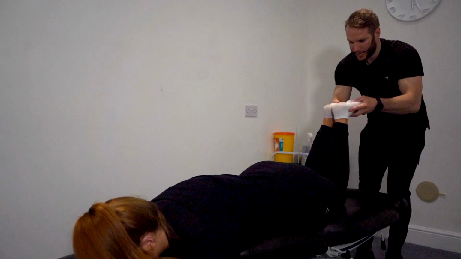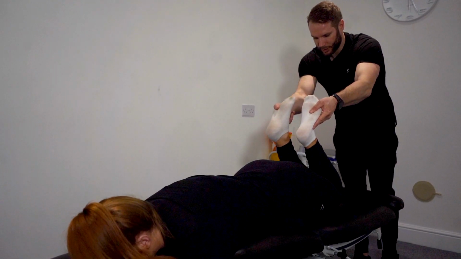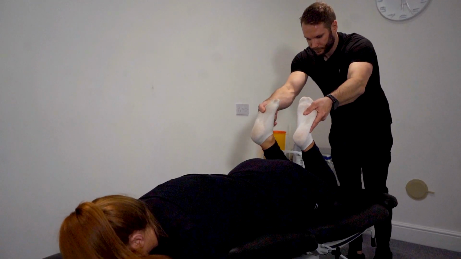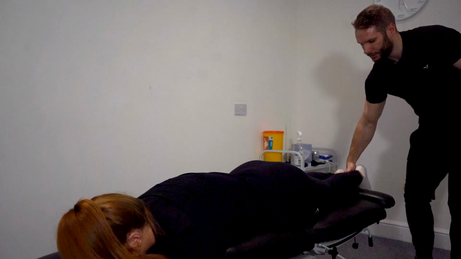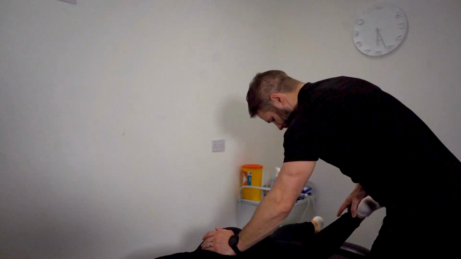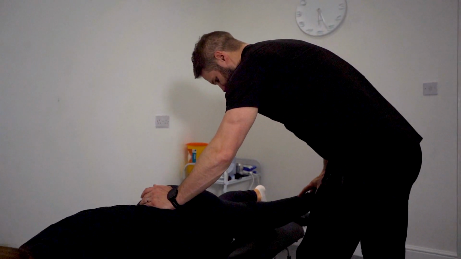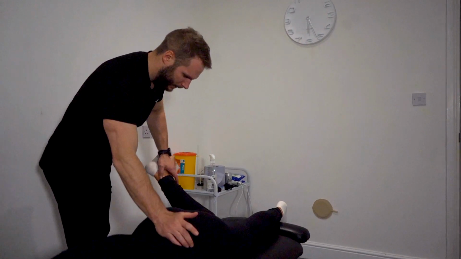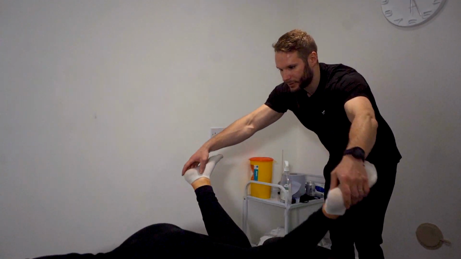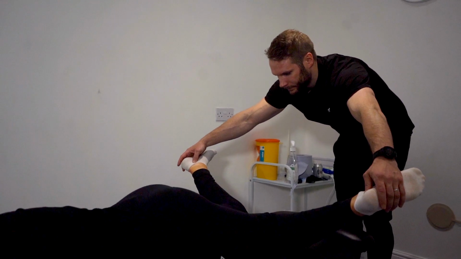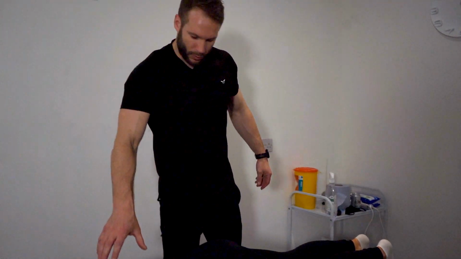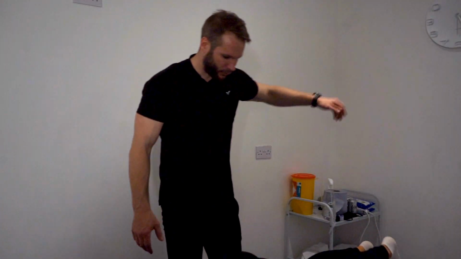You also want to look at flexibility in the quads. So you just want to do a bit of knee flexion. Good. External rotation. And compare side to side. So bend both knees, drop both legs out to the side. Good. Then what I want to see is just lift this leg up nice and straight for me.